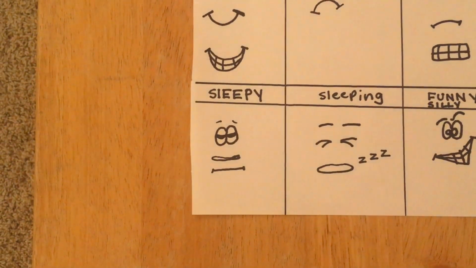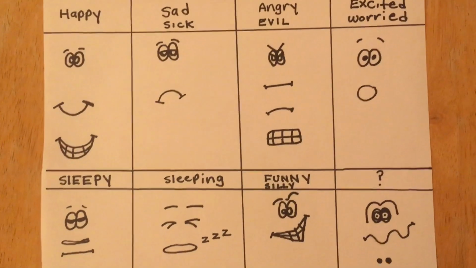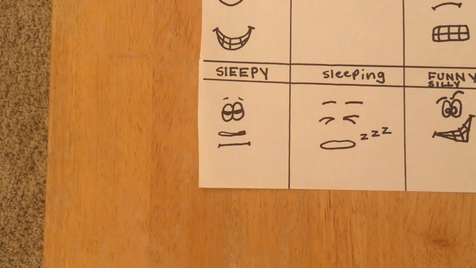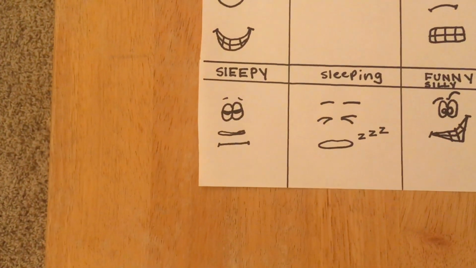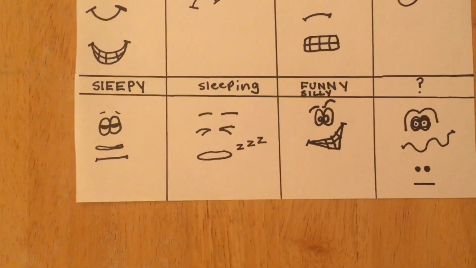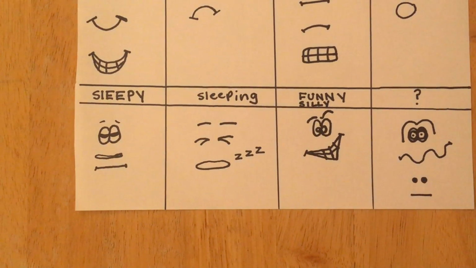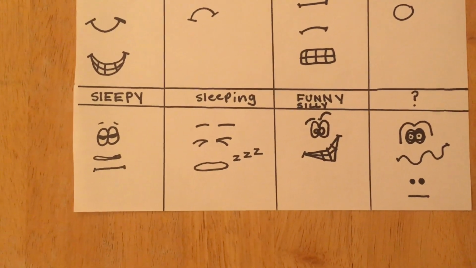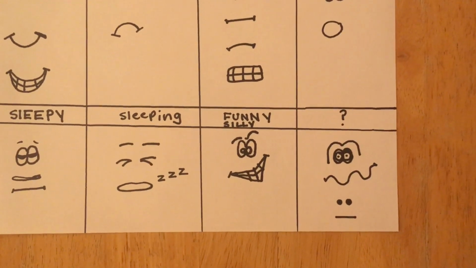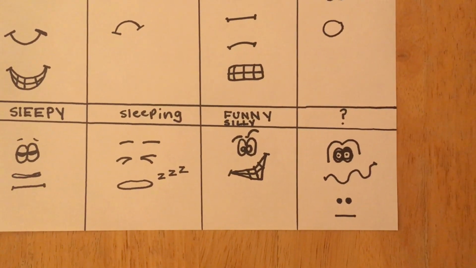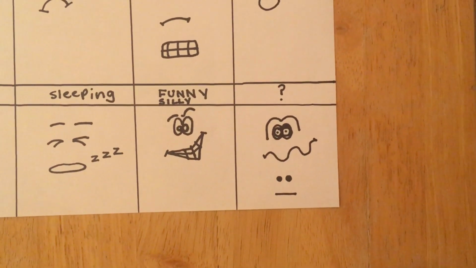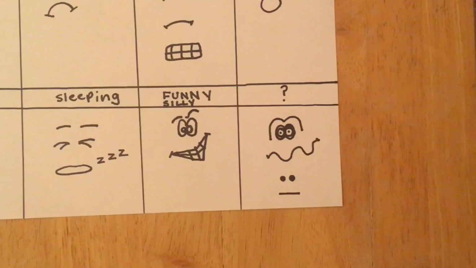For sleepy, heavy eyelids, but different from the sad or sick, with sleepy I don't have any shine in the eyes, which really gives it a more tired look. The mouth is just kind of a straight line or just kind of an interesting mouth. For sleeping, I'll have eyes shut with maybe just a slightly open mouth for snoring. For funny or silly, I'll do some interesting eyebrows with just kind of a crazy looking smile. And that last one, I don't know what that's supposed to be, but the very bottom one kind of reminds me of a Lego character.